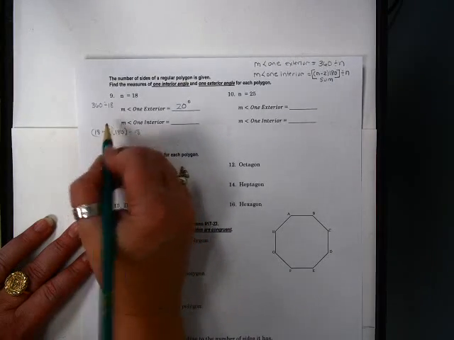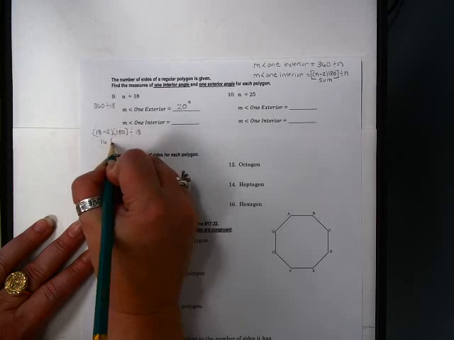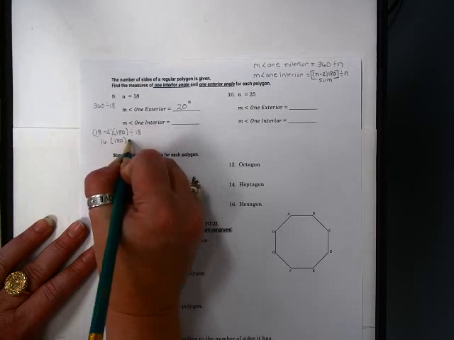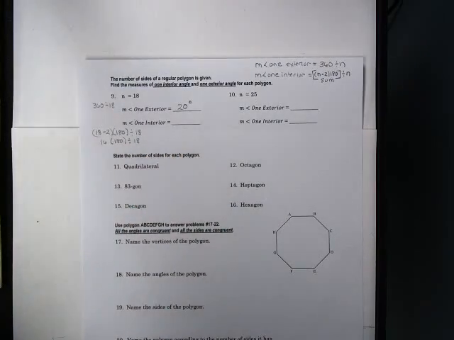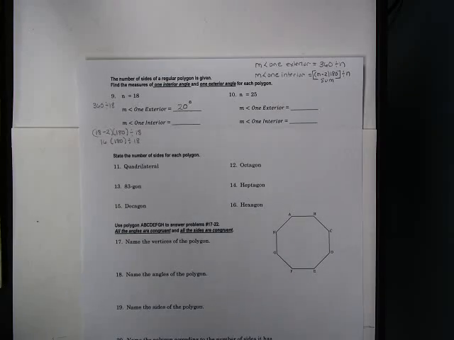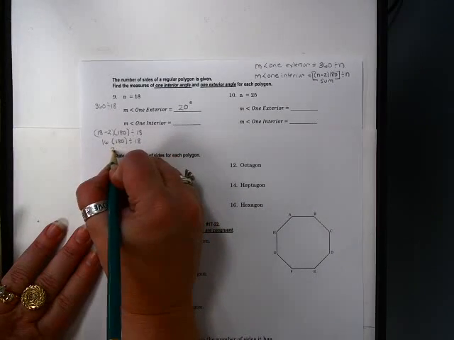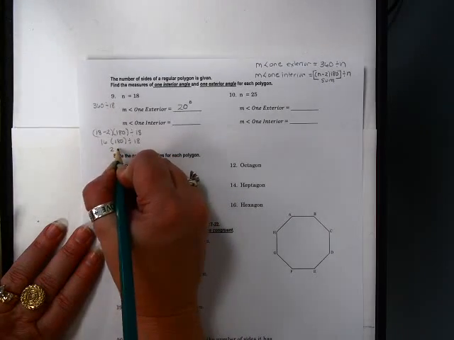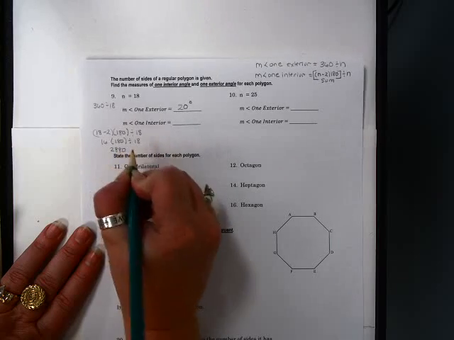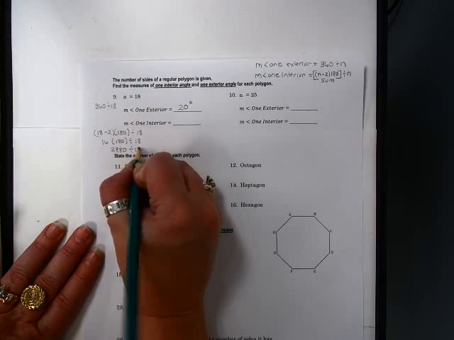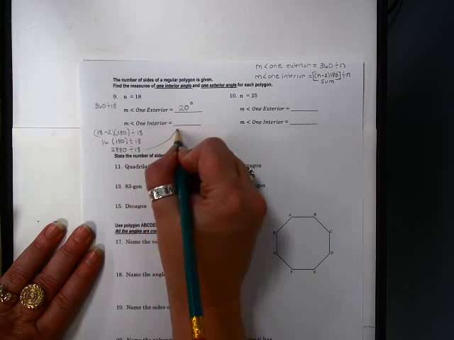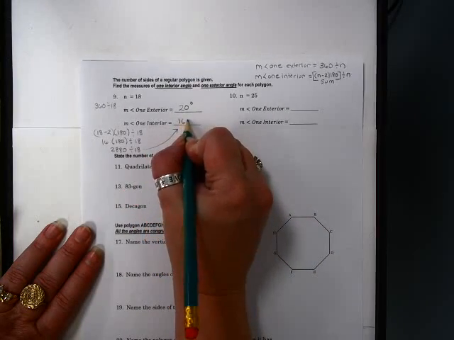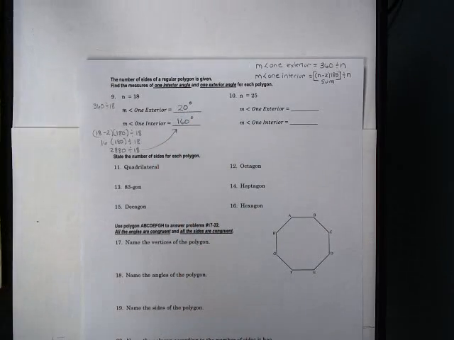So 18 minus 2 is 16. 16 times 180 divided by 18. 16 times 180, when you plug that into your calculator, is going to equal 2,880. Divided by 18, when you plug that into your calculator, you get 160 degrees.